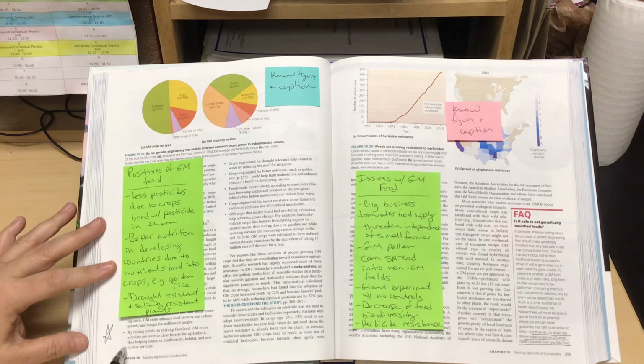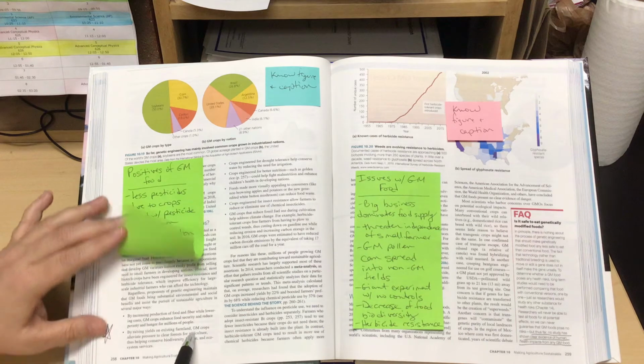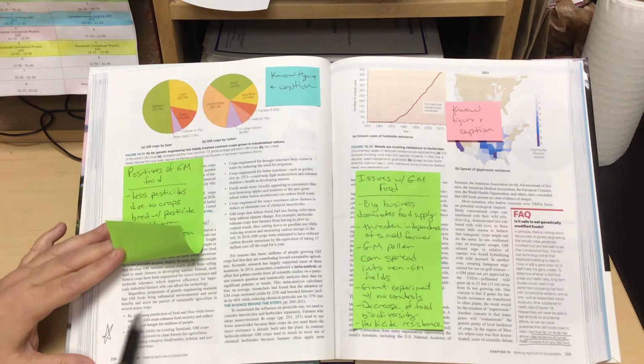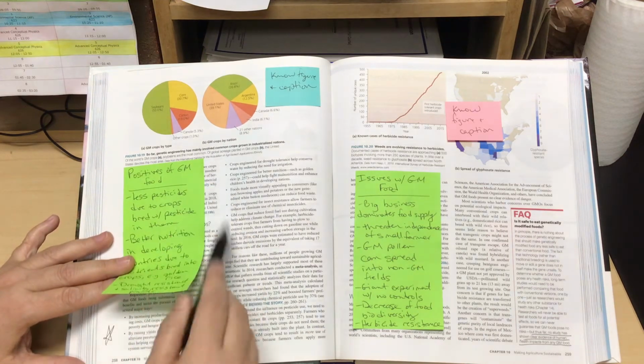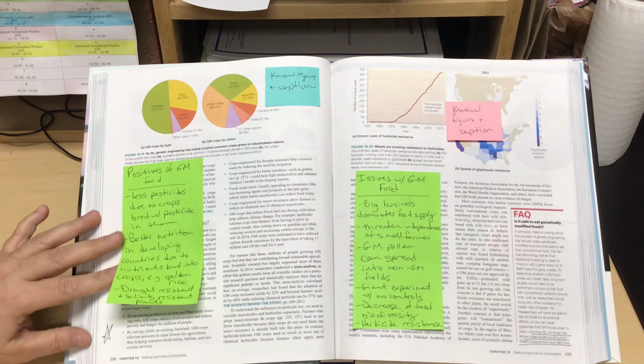And then I put a star here because these are some important things, more positives. You should know some things off of this bulleted list.